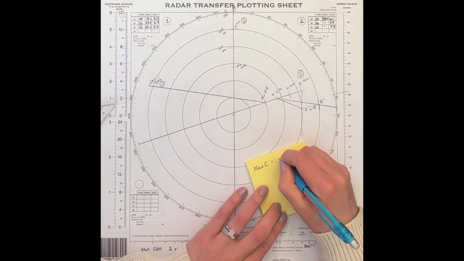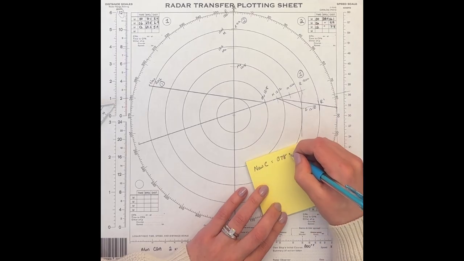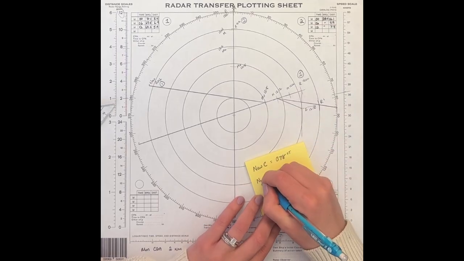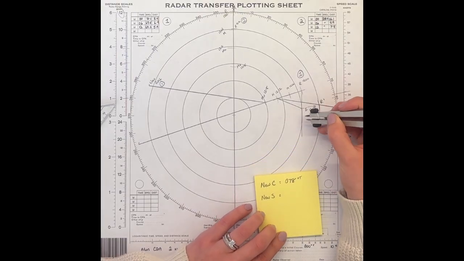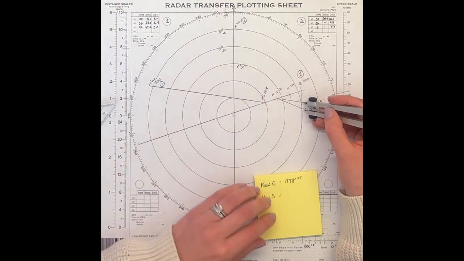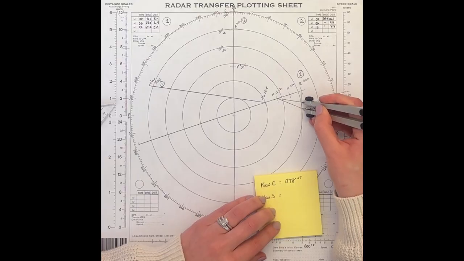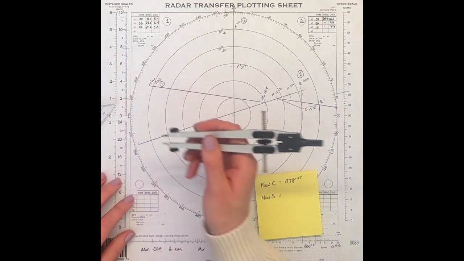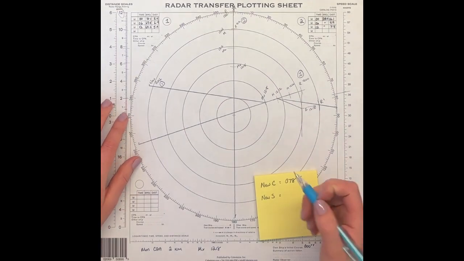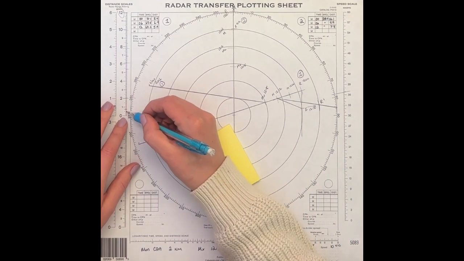So this is still a question mark though. For target 1, if we turn to 078, we will be dodging target 1 by a CPA of 2 nautical miles. But after we find our speed, we need to double check all of this information for target 2 as well.